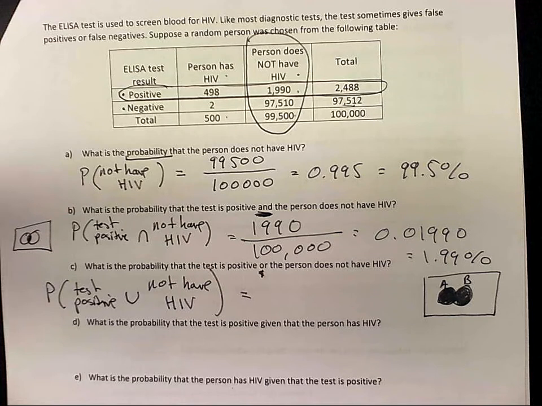You remember that was the example where we included 2 both in A and in B, so we had to subtract out 2 because we counted 2 twice. You guys remember that example? So here we're going to take the probability of positive plus the probability of not having HIV minus the probability of positive intersection not having HIV.